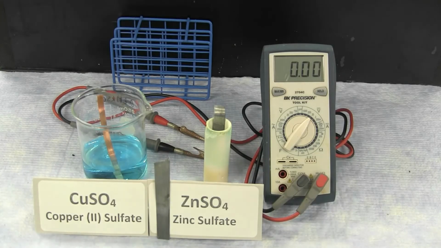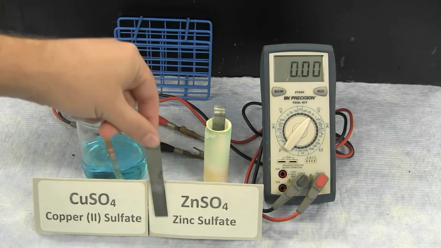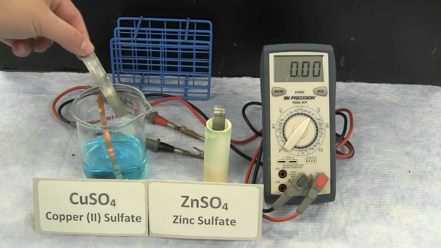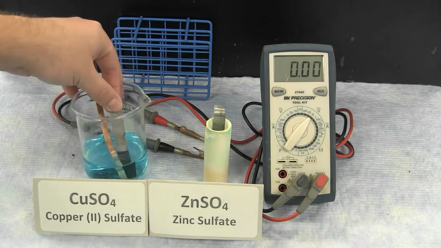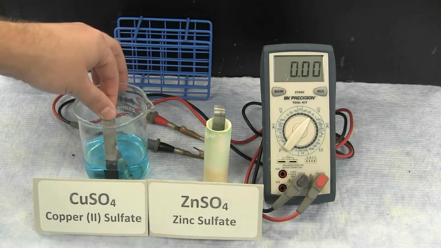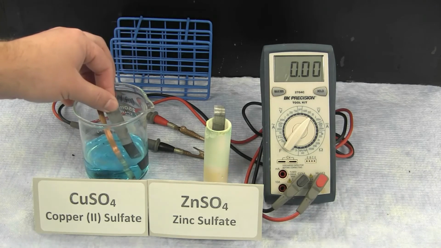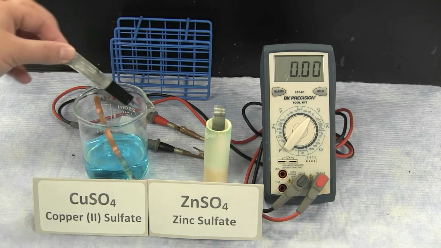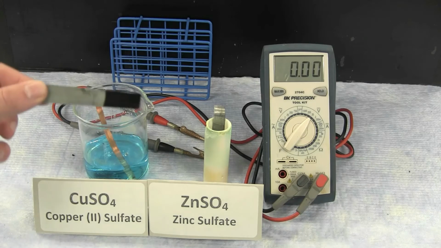The reaction of zinc metal and copper ion is a fairly straightforward redox reaction. A piece of zinc metal can be placed in a copper ion solution, in this case copper sulfate, and you can very quickly see that the zinc metal is coated with a black material.